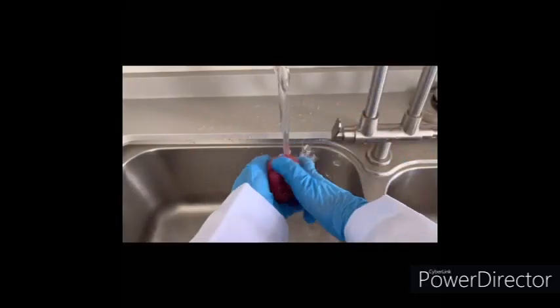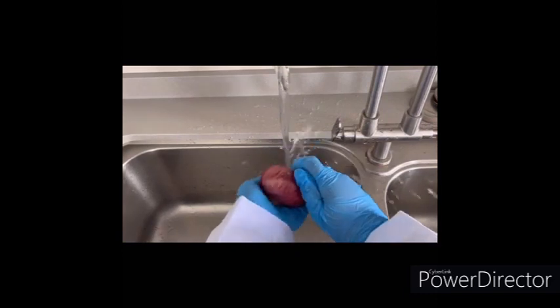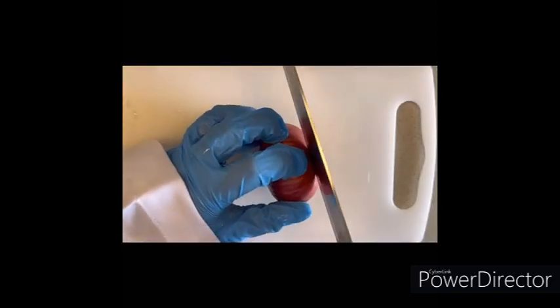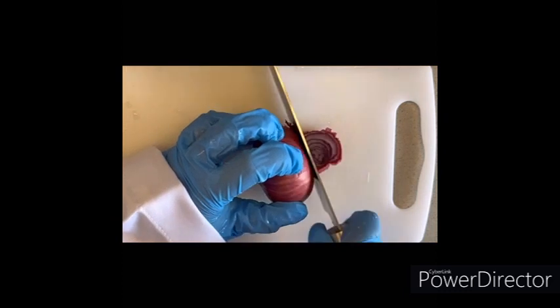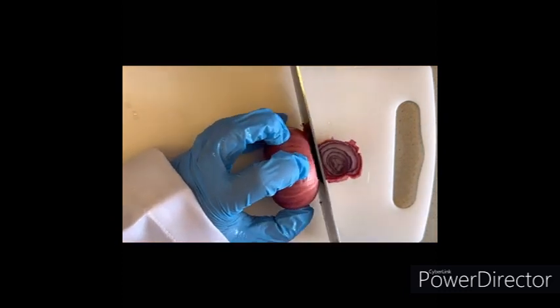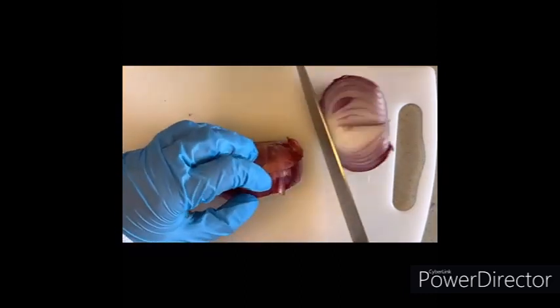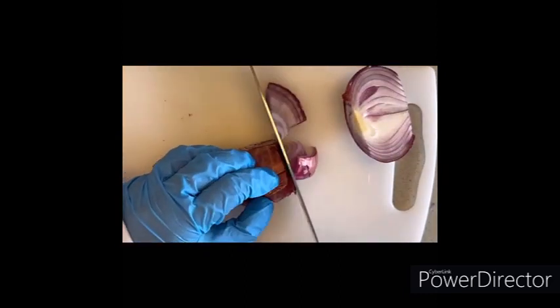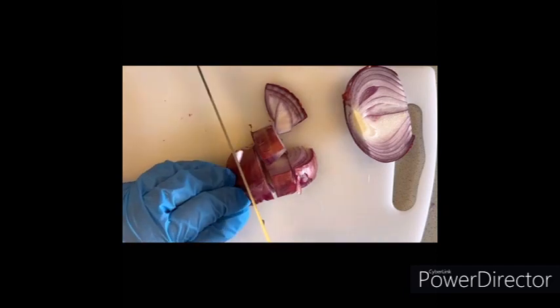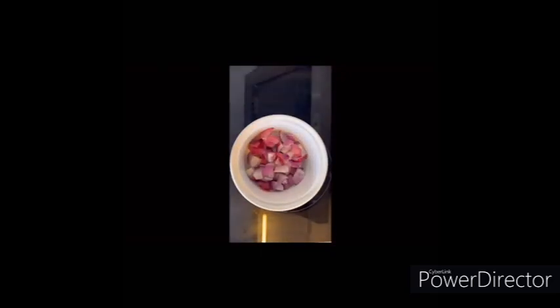Wash the onions to remove dirt and impurities. Then, using a clean cutting board and knife, cut the ends of the onions and discard them. Next, safely cut the onions into small pieces without removing the skin, as the skin contains the most anthocyanin. Place the cut onions into a glass container or preferably a beaker. Then add distilled water to the beaker or glass container until all the onions are submerged.